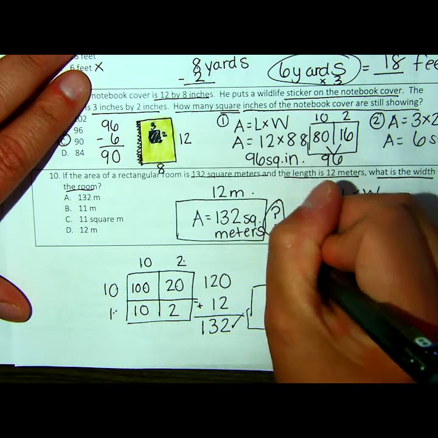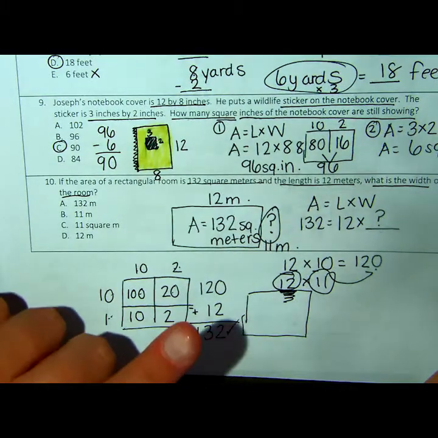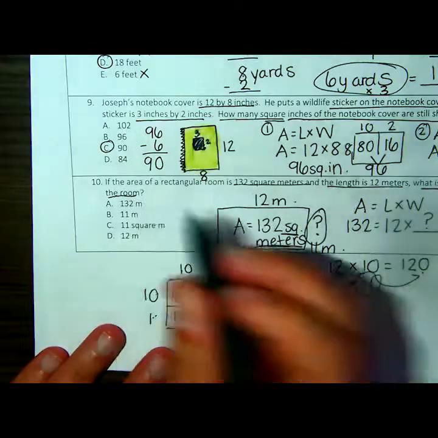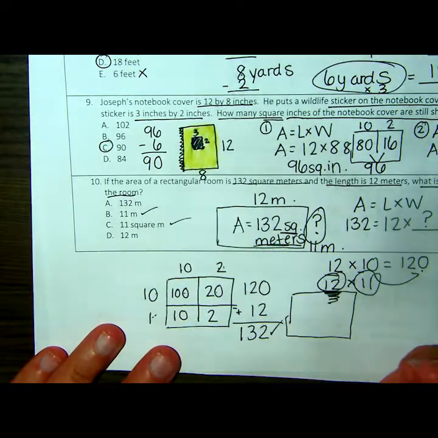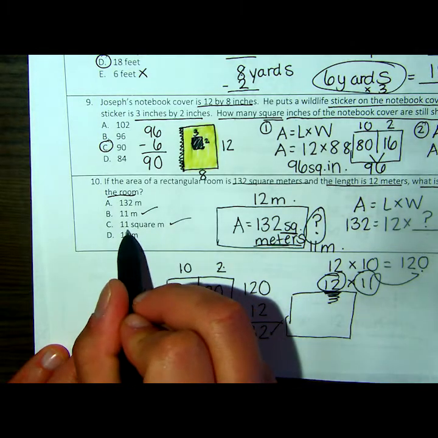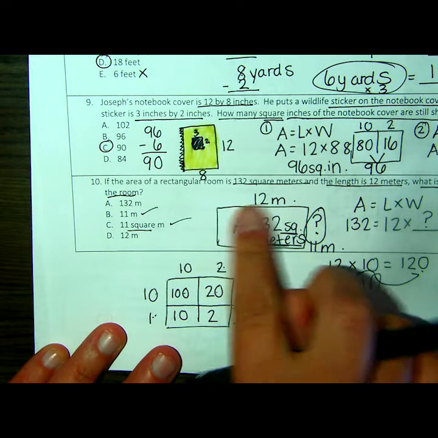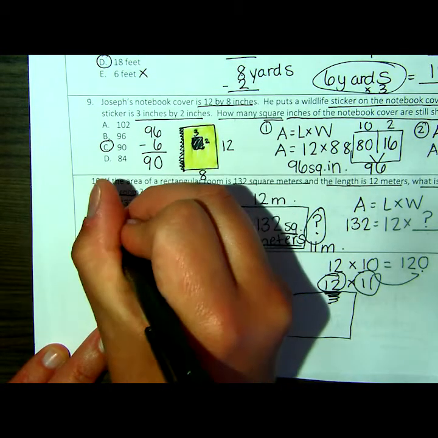Not square meters, because that's talking about the total area. So look, they gave you both of those answers. They're always going to do it. You got to know that when you're talking square meters, that's talking about the total area to cover this entire room. 11 meters, that's talking about just the dimension or the missing side length.